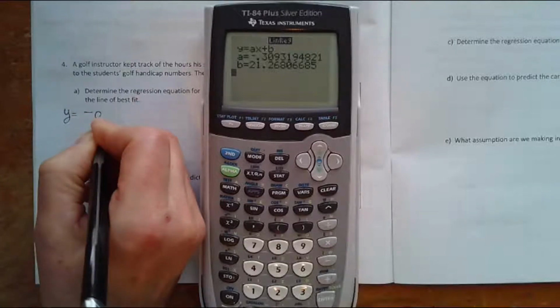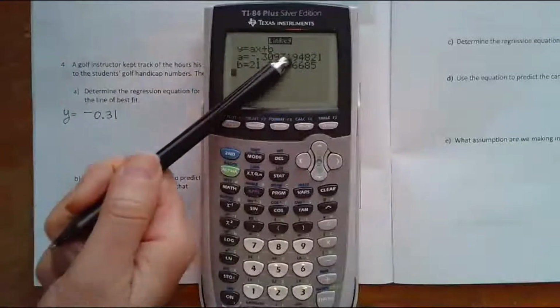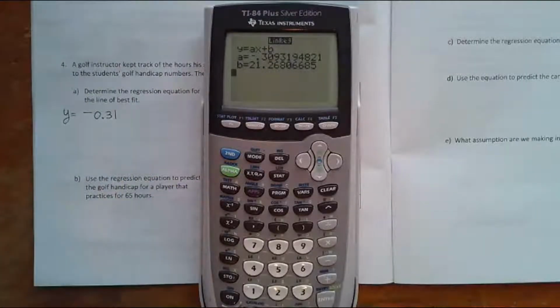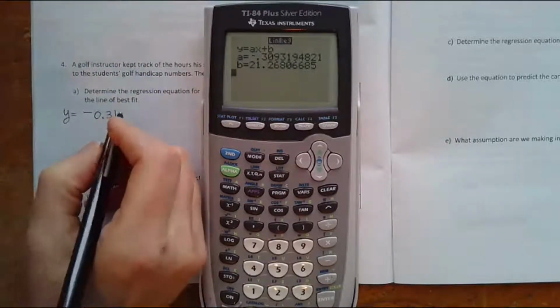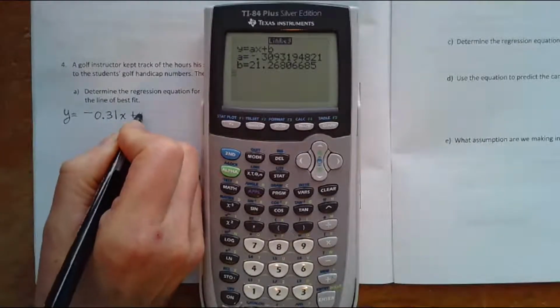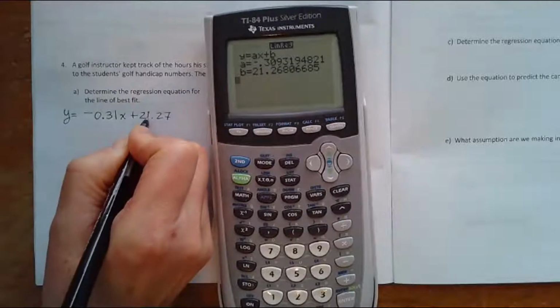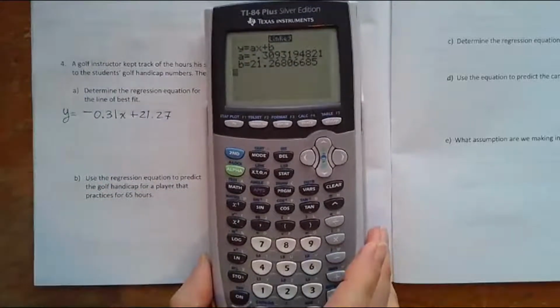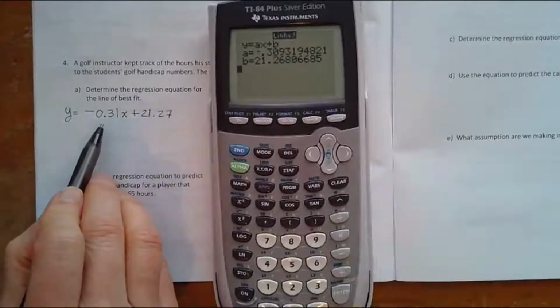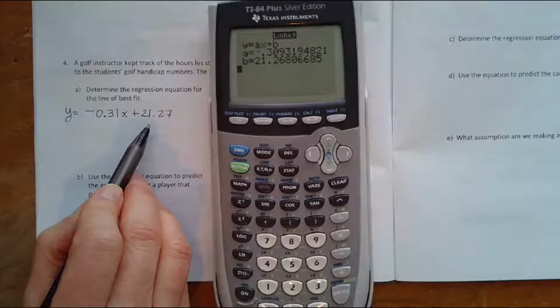negative 0.31. Now I'm rounding for the paper, right? But your calculator actually keeps all the decimal numbers, which is the greatest thing about using technology, right? It doesn't round, it keeps all the decimals. I, of course, have to round, otherwise I wouldn't be able to write something down on the paper, right? And you wouldn't either. We're rounding just to get something recorded on the piece of paper. So our regression equation is negative 0.31x plus 21.27.